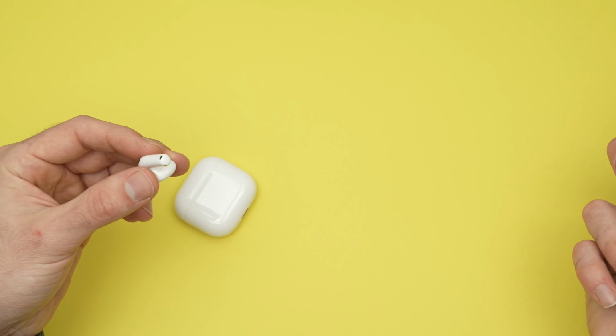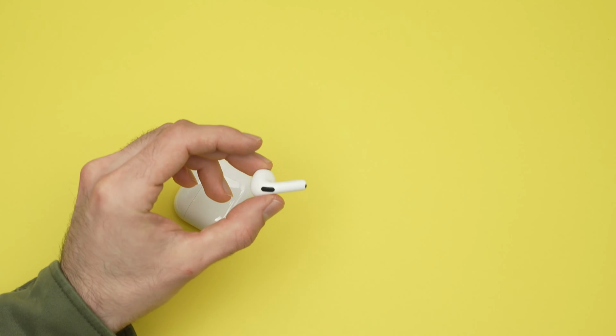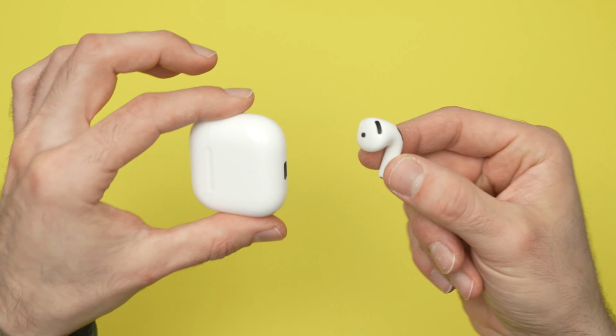So this is it. These are all the features and controls that you can use with your AirPods 4.